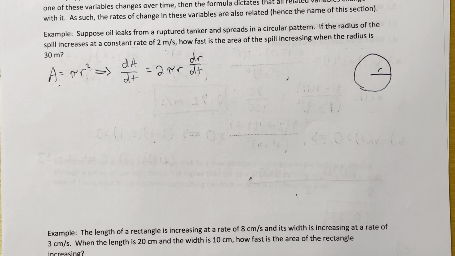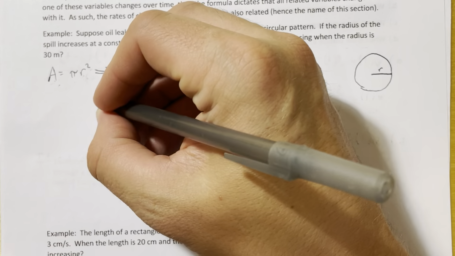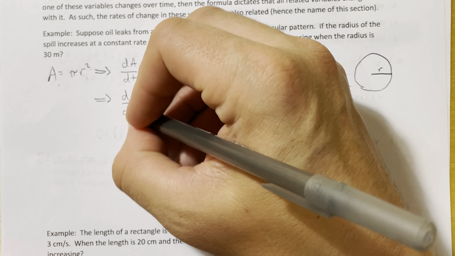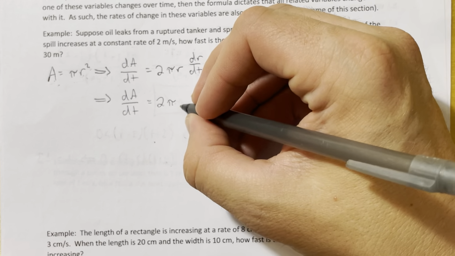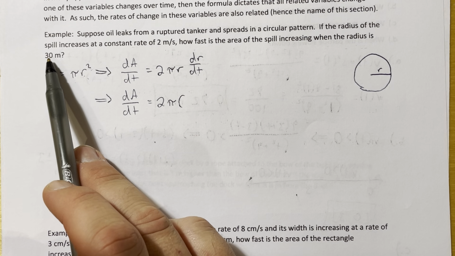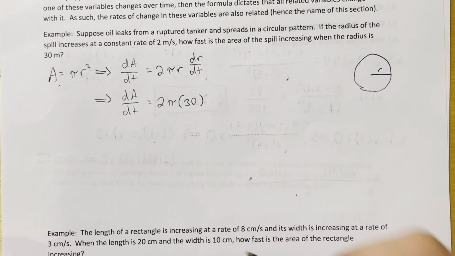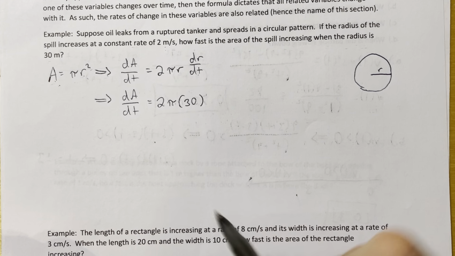Finally, the question is asking how fast the area of the spill is increasing. So "how fast" indicates that we're looking at a rate of change in our area specifically. We want dA/dt. So this is where I plug in the given information. dA/dt is equal to 2 pi. The radius, at the instant in time that we're interested in, is 30 meters, so I plug 30 in for that. dr/dt is the rate of change in my radius. That was 2.